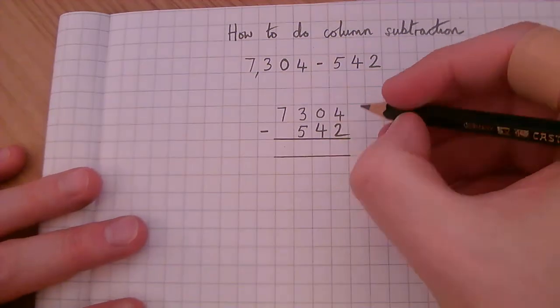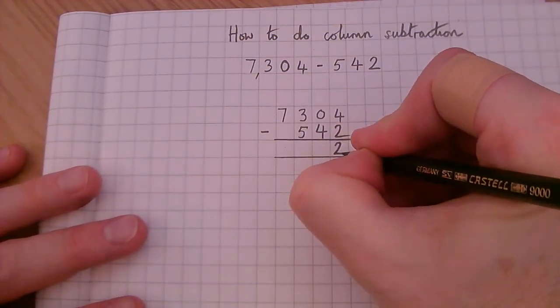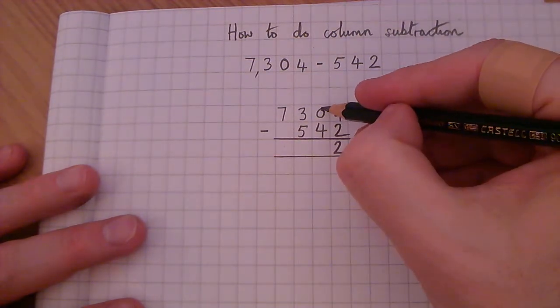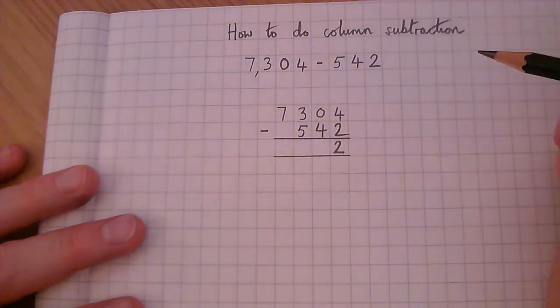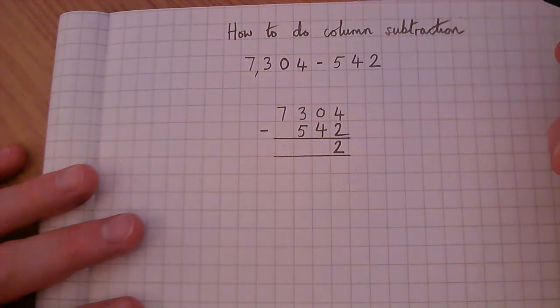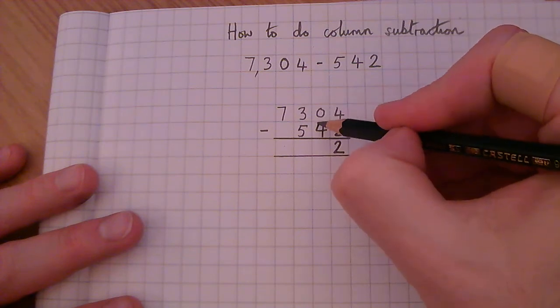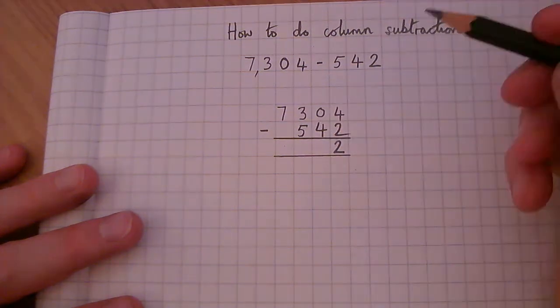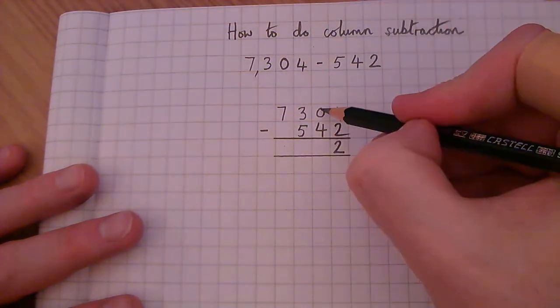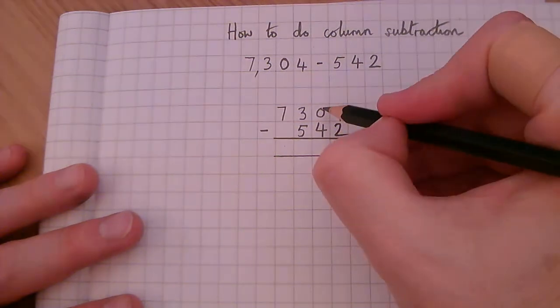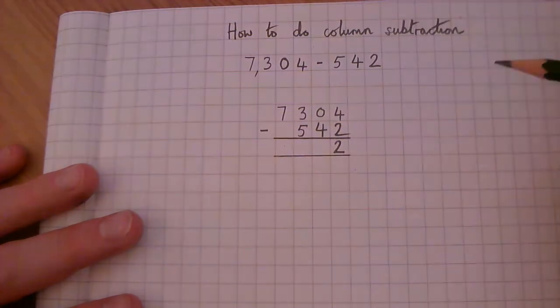Four take away 2 is 2. Now we've got 0 take away 4. Now we can't do 0 take away 4. So this 0 is less than the 4. So for any question on subtraction, if the value of the number at the top is less than the one at the bottom, we can't do it. So we need to find a way around this.